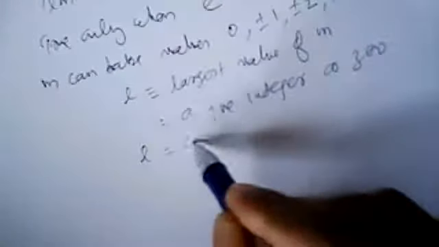So we can take l as 0, 1, 2, etc., up to any higher value. And the m values are minus l, minus l plus 1, minus l plus 2, etc. Last value is plus l, and just previous value is l minus 1, like that. So the same ideas as we studied earlier.